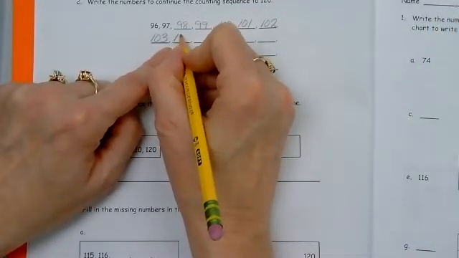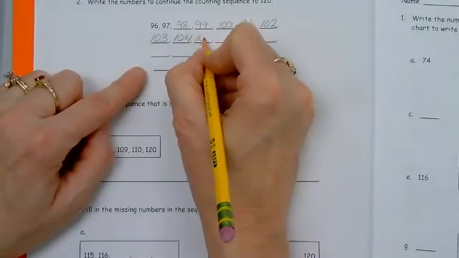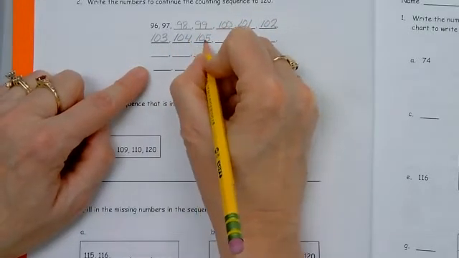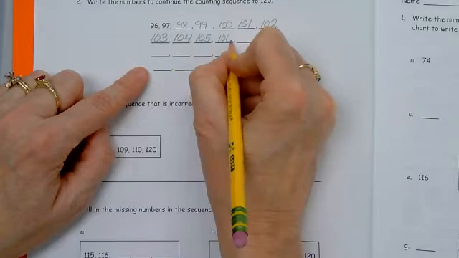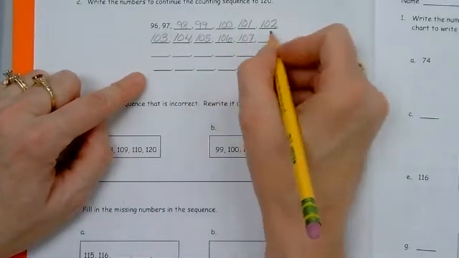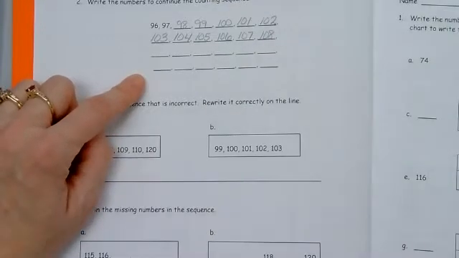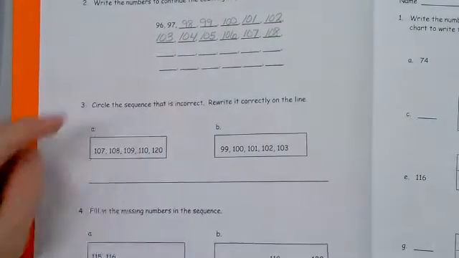100 and what comes next? 4. What comes after that? 105. What comes after that? 106. Keep going. 107. After that, 108. Now go ahead and pause the video and finish writing your numbers all the way to 120.